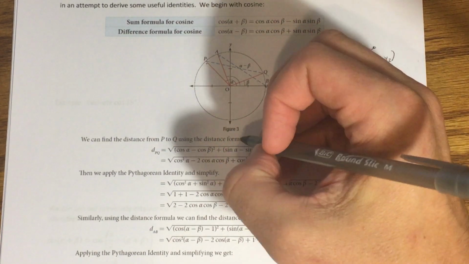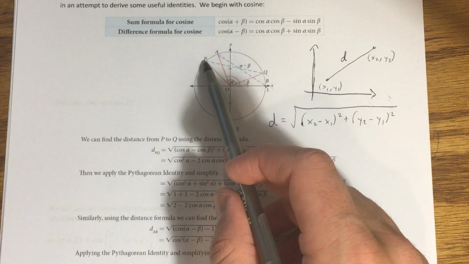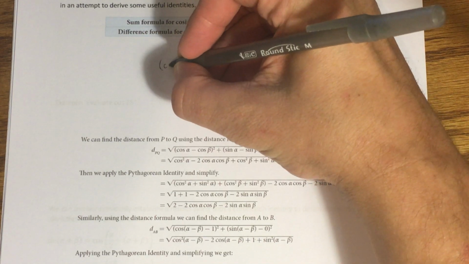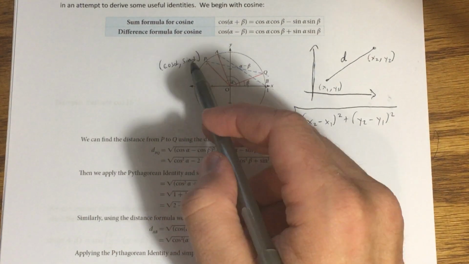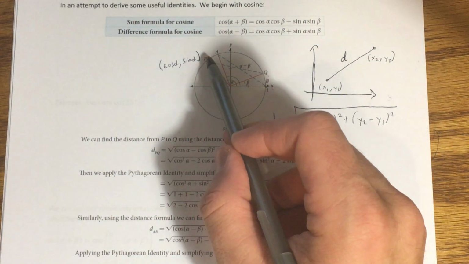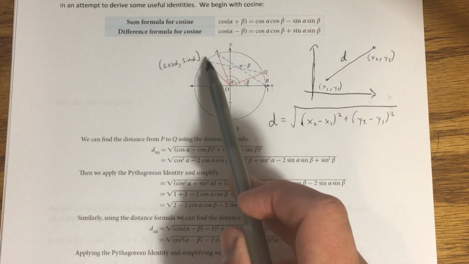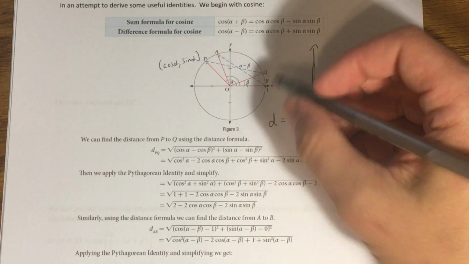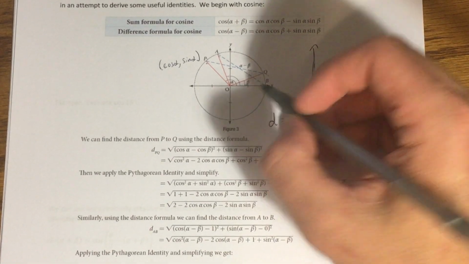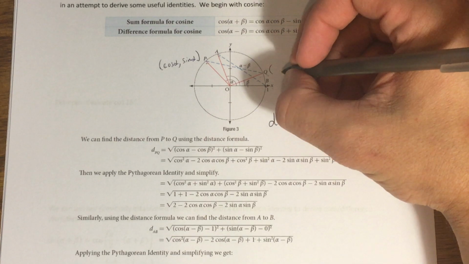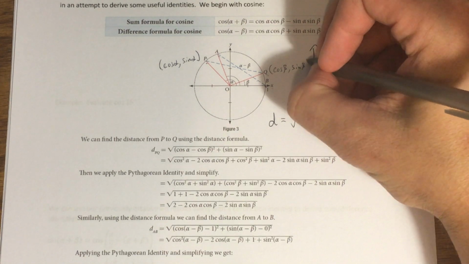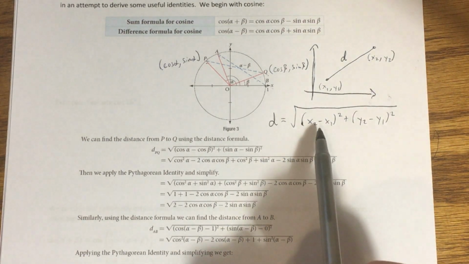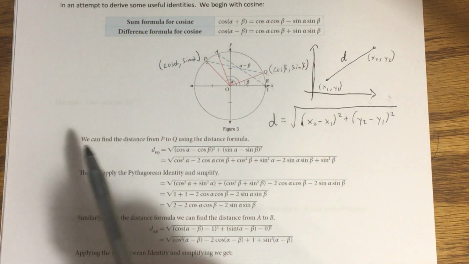But what is the point P? Well, notice P is a point on the unit circle determined by the angle alpha. So that means the point P is equal to cosine of alpha, sine of alpha. Remember, we associate the cosine and the sine of a particular angle with the coordinates of a point on the unit circle. So those would be the literal coordinates of this point. What are the coordinates of point Q? Well, Q is a point on the unit circle determined by the angle beta. So its coordinates would be cosine of beta, sine of beta. All right? So what we're doing is using the distance formula on these two points with those coordinates.